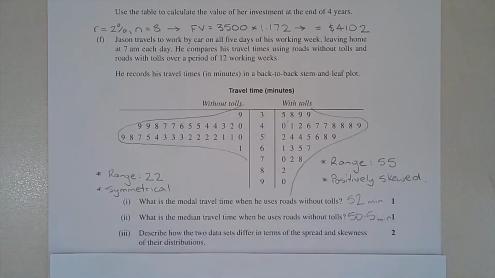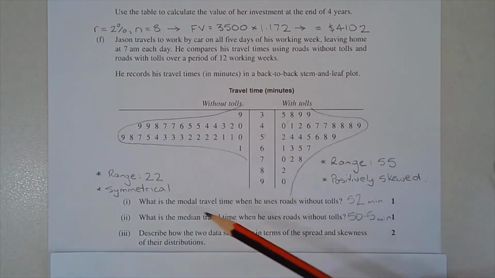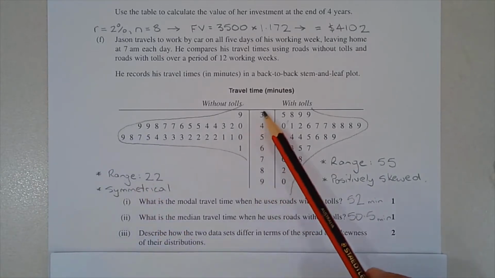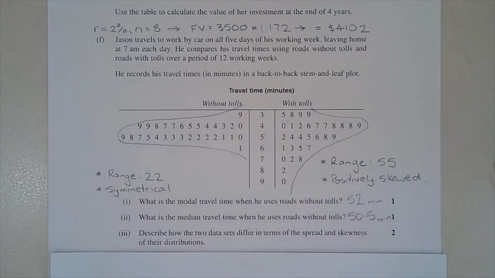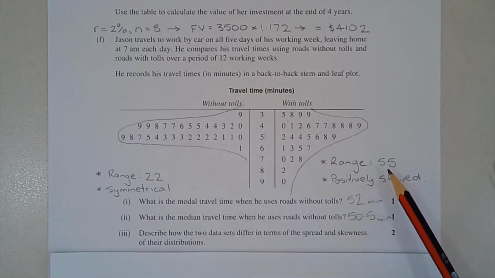Now part 3. Describe how the 2 data sets differ in terms of the spread and skewness of their distributions. So first of all, if we consider the spread of scores, we can see clearly that without tolls, it's quite narrow. And calculating the range, so that's 61 minus 39, we get a range of 22 minutes. If we compare that with the range of travel time with tolls, we get a range of 55 minutes. So that's 90 minus 35. So clearly, the spread of scores is much greater with tolls compared to without tolls.